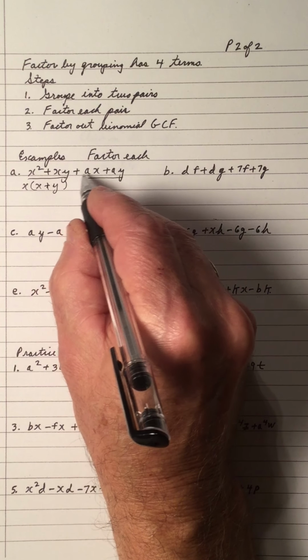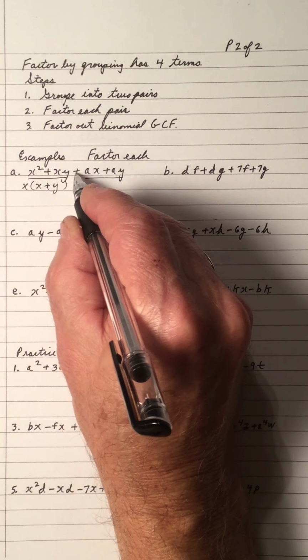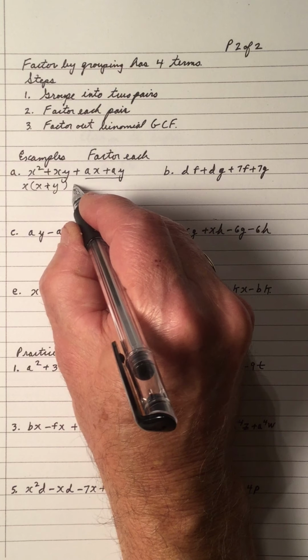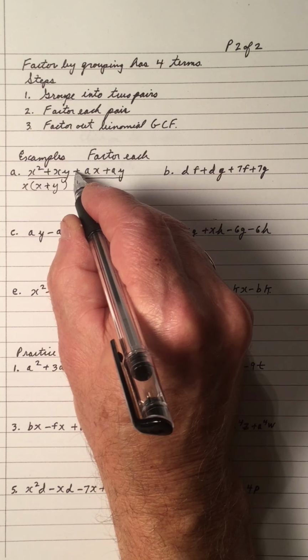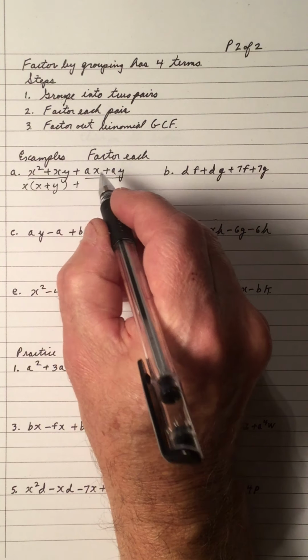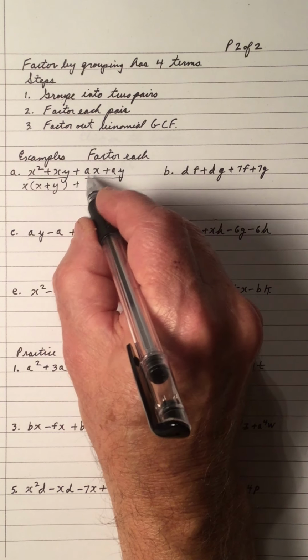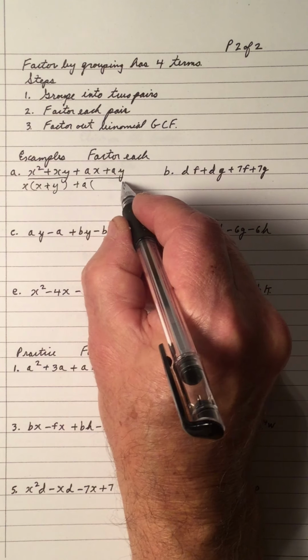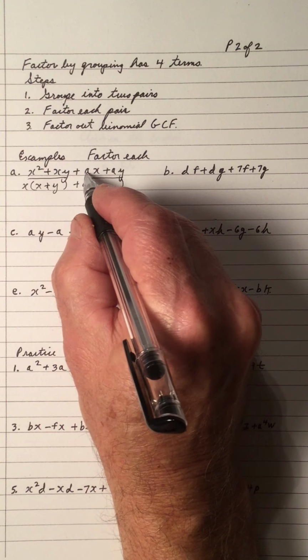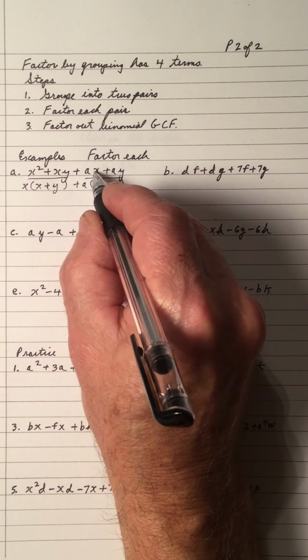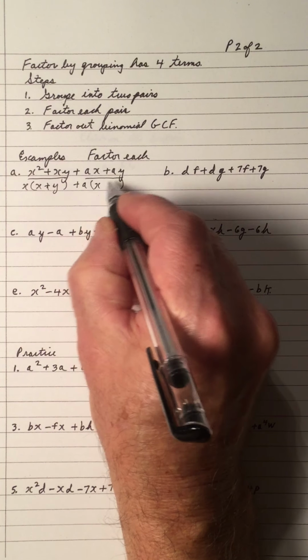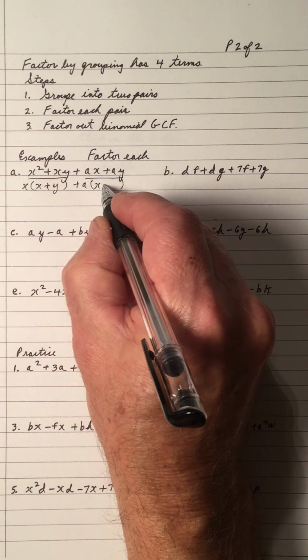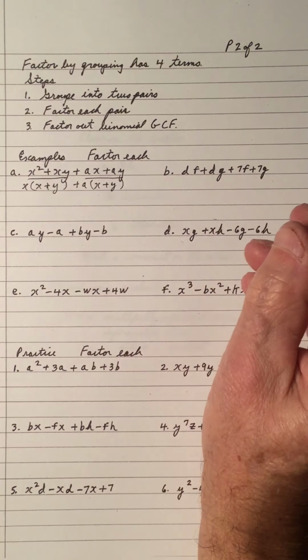And notice right here I have a plus, so whatever sign is here, that's what I have to put down, no matter what that sign is. If that's a minus, you put a minus. When I look at these 2 terms, I see an a as a monomial GCF. I take the a out, so ax divided by a is x, ay divided by a is plus y.